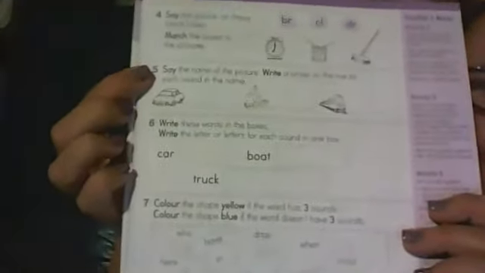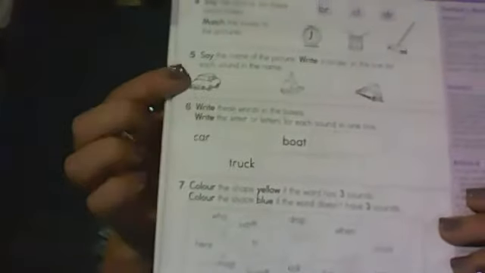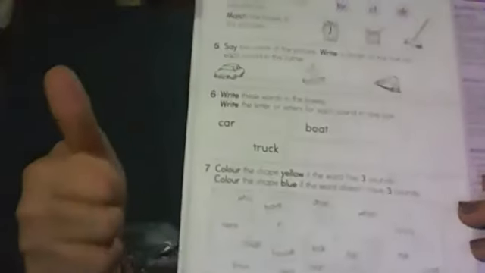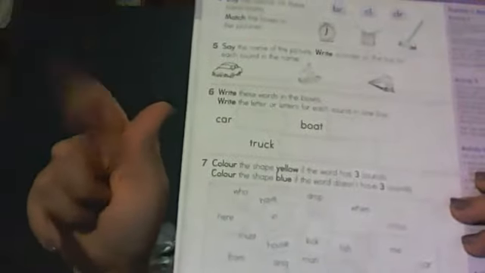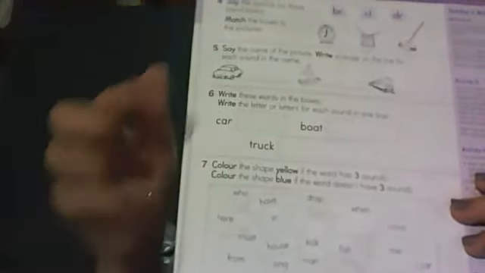When you've done that, you'll move on down to number 5. Here's exercise number 5. It says, say the name of the picture. Write a stroke on the line for each sound in the name. So this is a car. K-ah. There are two sounds in car, so you'll write 2 strokes on the line.